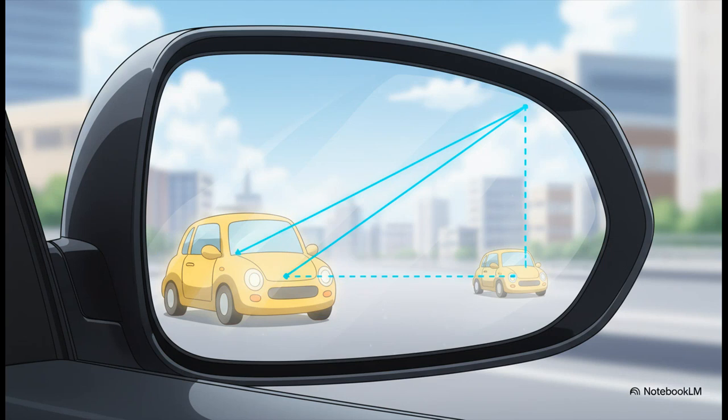And now for the convex mirror. This one's easy to remember because it always, and I'm going to repeat that, it always forms the same kind of image. Virtual, erect, meaning upright, and smaller than the object. This is exactly why they're used as rear-view mirrors in cars. They give you a wide view of the traffic behind you, all packed into a tiny little mirror.